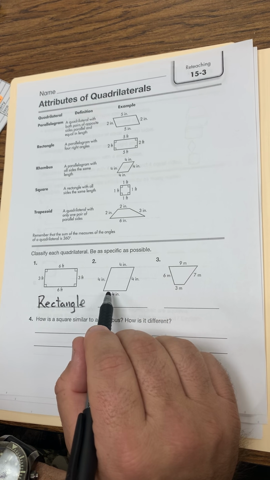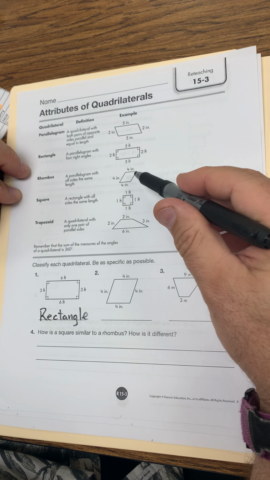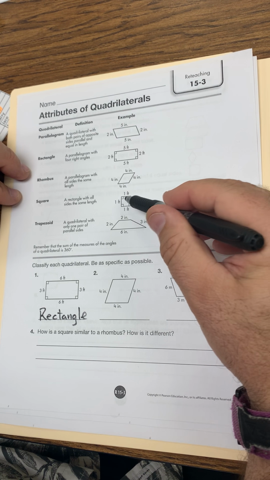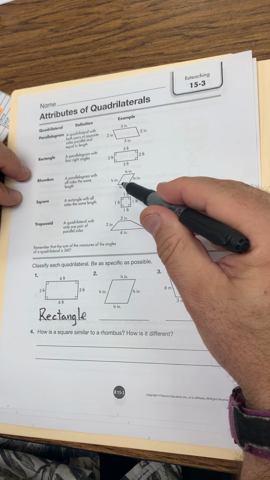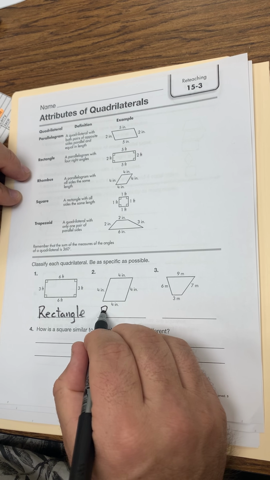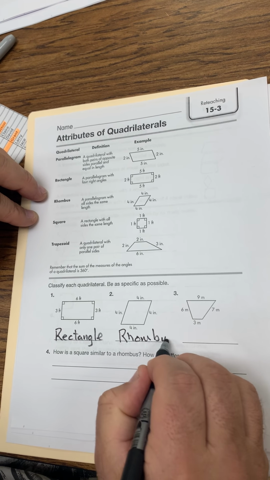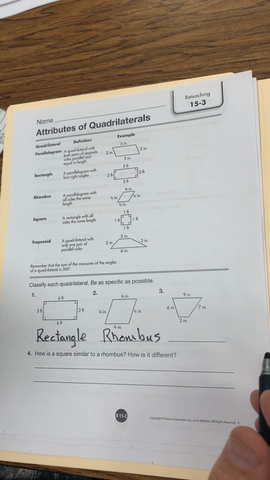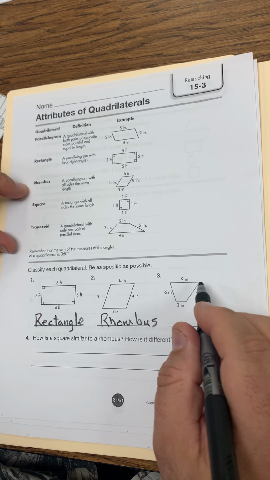Now, all four sides are the same. So if you look at rhombuses and squares, all the sides are the same measurement. They're congruent. Now, what's the difference? Well, the angles. There are no right angles here. So you're going to write rhombus, and that is R-H-O-M-B-U-S. Cameron, spell that correctly. All right, and let's go on to the third one.